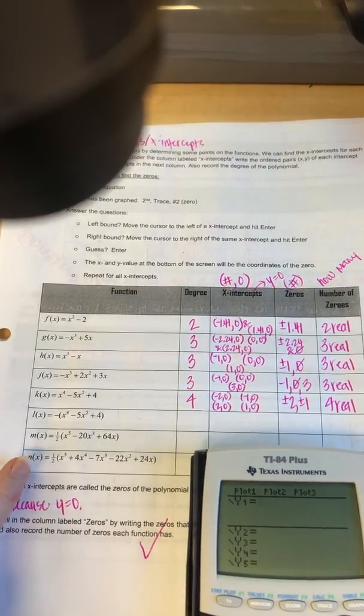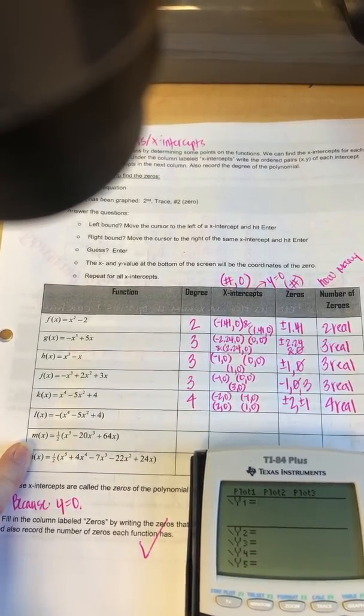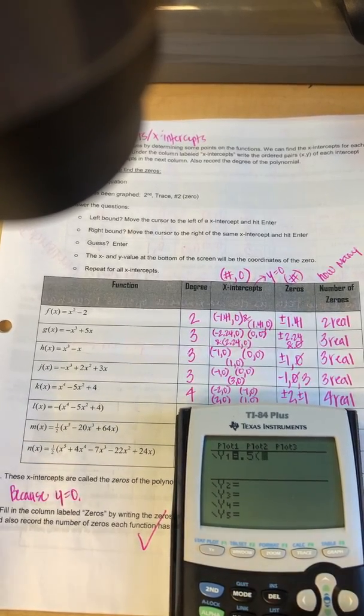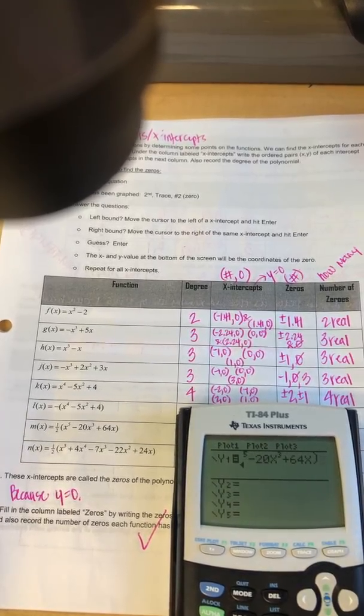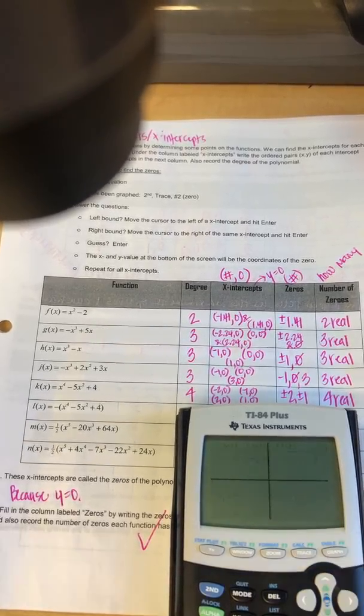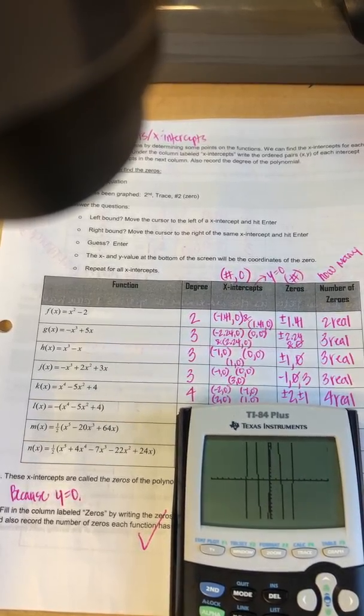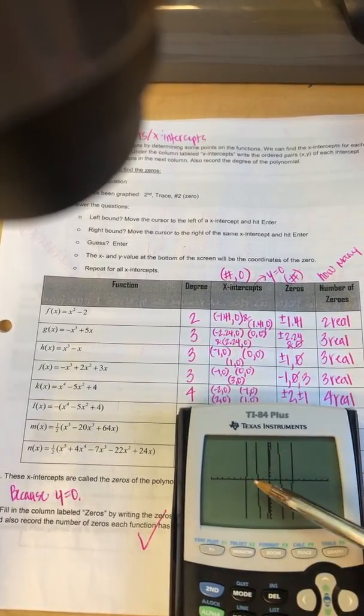All right, let's do m of x. I'm going to do 0.5, and then parentheses, x to the 5th power minus 20x cubed plus 64x, and I'm going to close off those parentheses and hit graph and see if it's going to show me what I need. It doesn't show me the whole graph, but can I see where it hits 1, 2, 3, 4, 5 times?